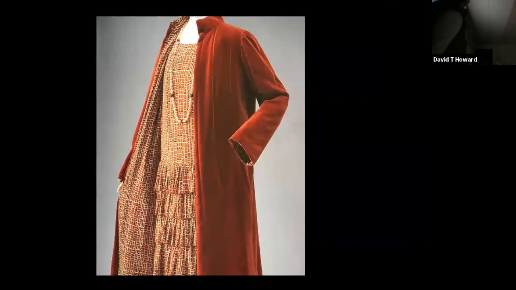Here we can see a beautiful ensemble. I think this is Chanel as well. And we can see that it's just a simple velvet coat and a simple dress with some tiers. But notice that the lining of the coat matches, telling us that those are to be worn together. But also it sort of ups the game, right? These things are to be worn at the same time.